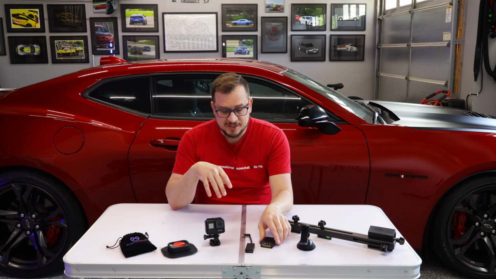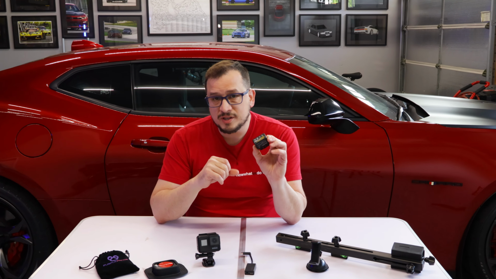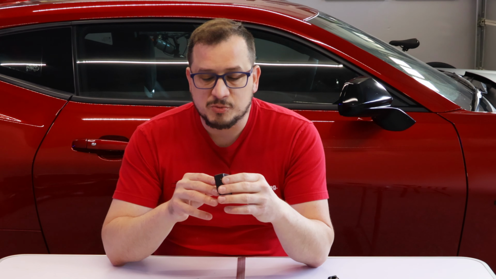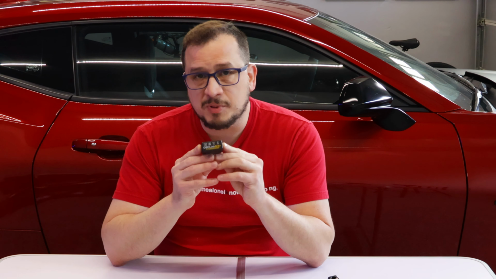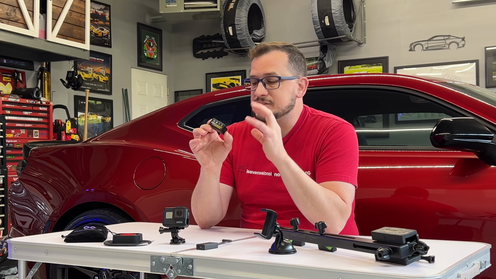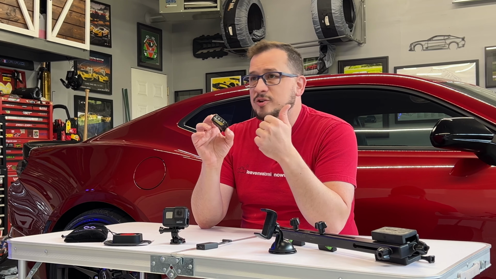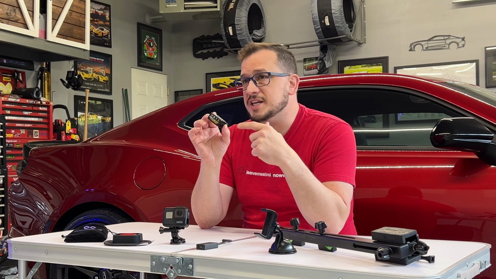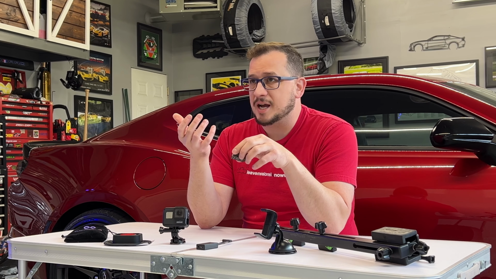What you can pick up is an OBD2 transponder or reader, code reader, whatever it might be. This one is an OBDLink MX Plus. I love this thing, it's fantastic. It works as a code reader, you can clear codes with it. It will also give you additional data that you can feed to your lap timer app.